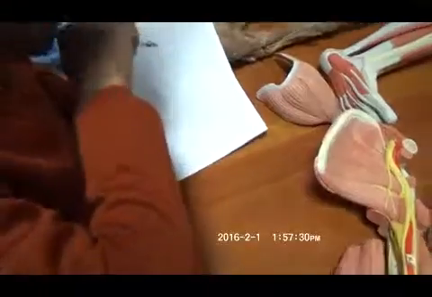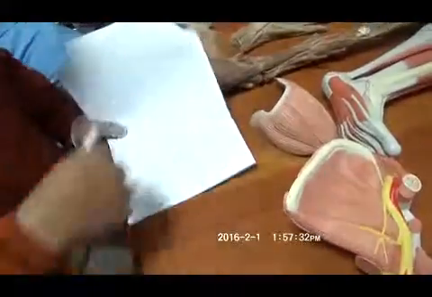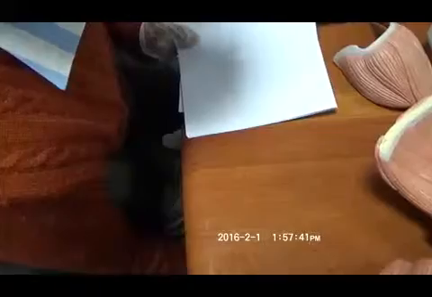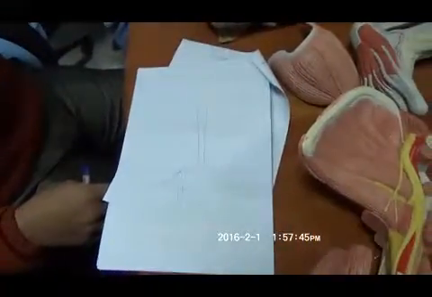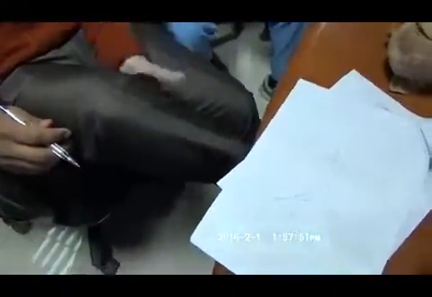And through the last hole, the femoral artery goes behind the knee as the popliteal artery. This popliteal artery divides into two branches: one is the anterior tibial and one is the posterior tibial. Anterior tibial will go for the anterior compartment of the leg. Posterior tibial will go for the posterior compartment of the leg. And the posterior tibial gives one more branch, called the peroneal, which goes in the lateral compartment.